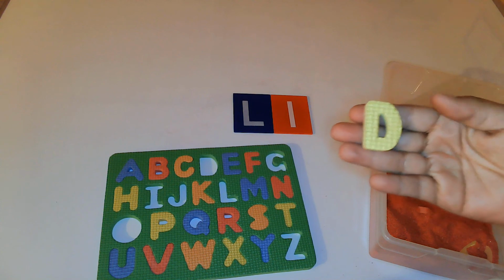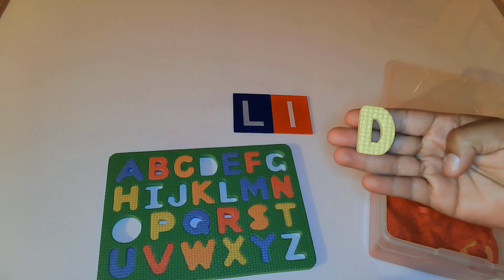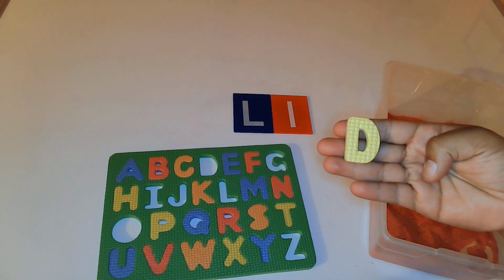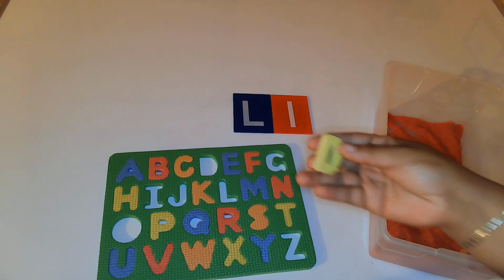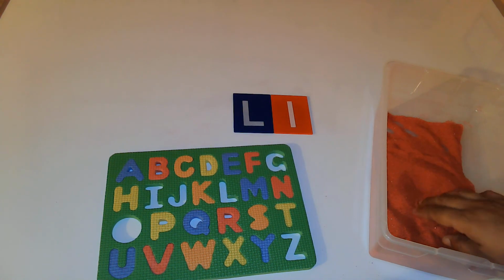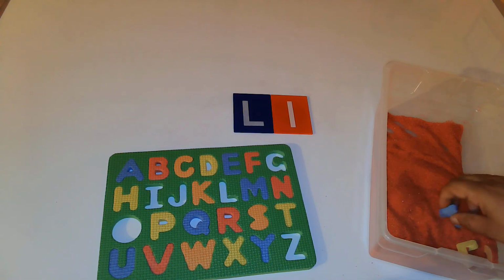And I have a new letter. It's a D. Can you say D? Great job. And D is for dog. And once again, some of you guys may have dogs at your house and some of you may not. And guess what? Miss Bacon does not have a dog at her house.